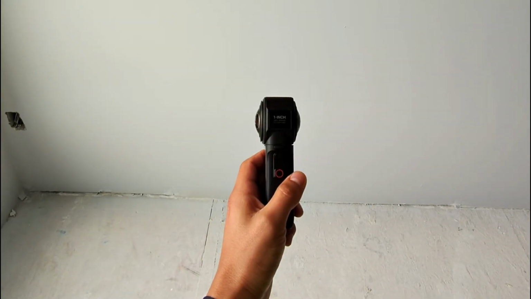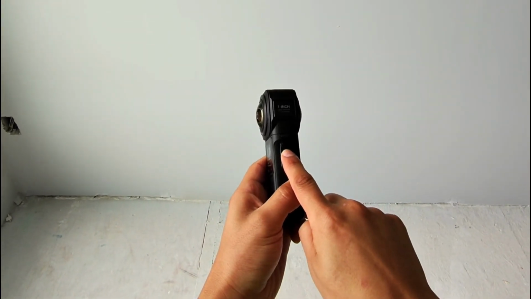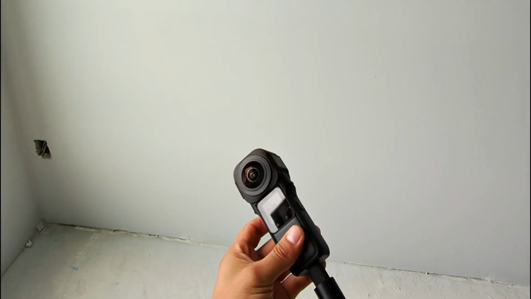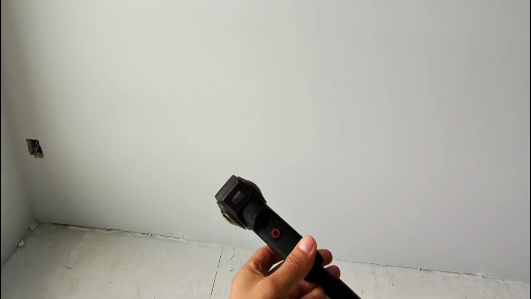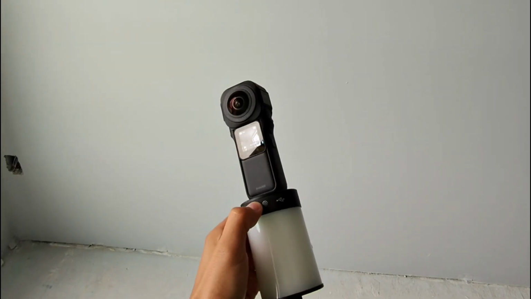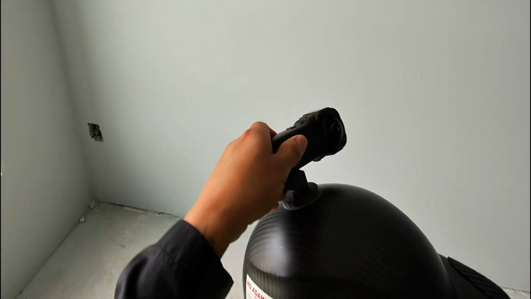Today we're going to go over how to capture with DroneDeploy ground. You're going to begin by turning on your 360-degree camera. Next, you're going to want to select what type of capture option you'd like. You can either use a selfie stick or a monopod. You can also add additional 360 lighting, or you can use a hard hat mount.